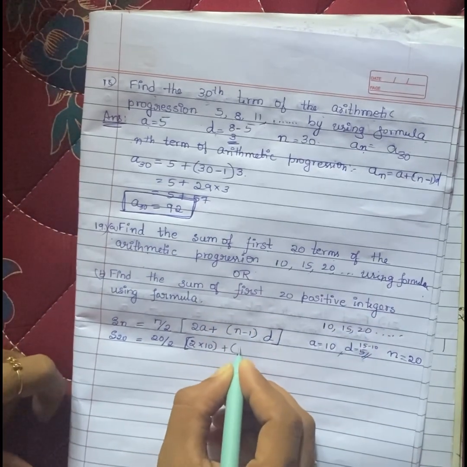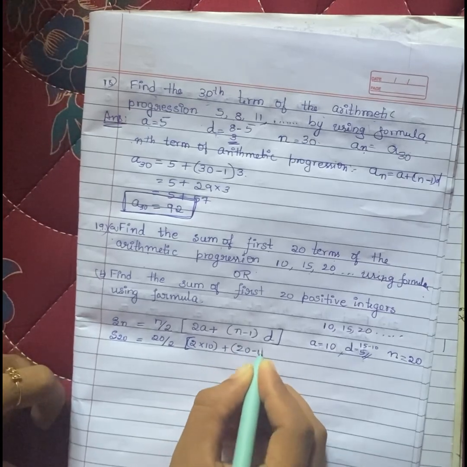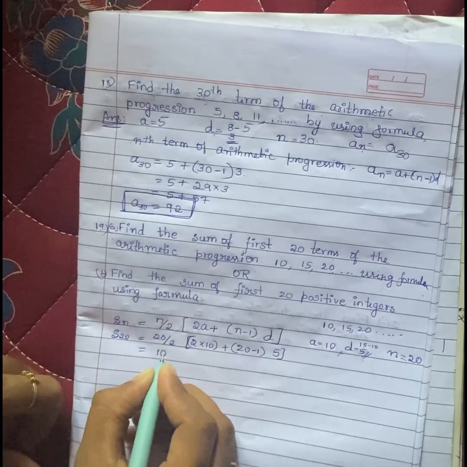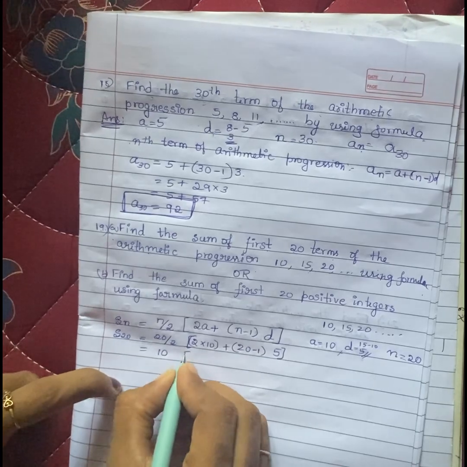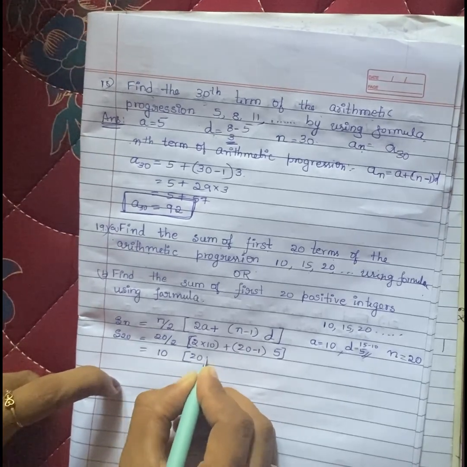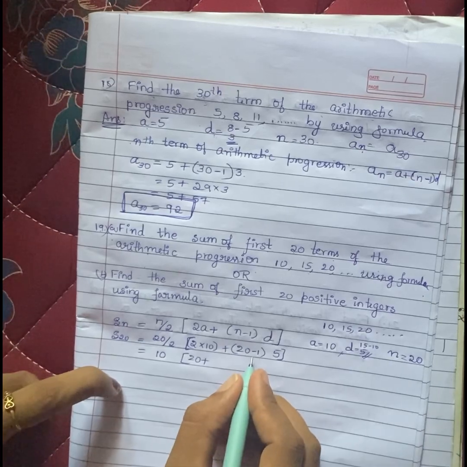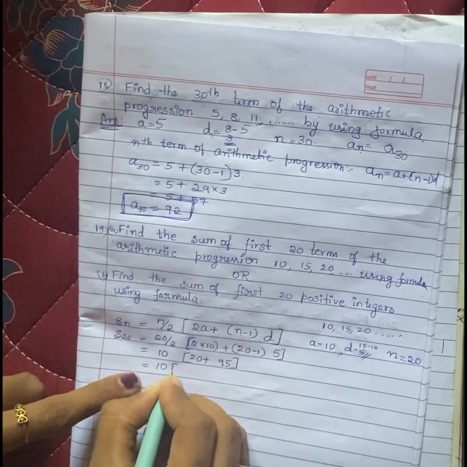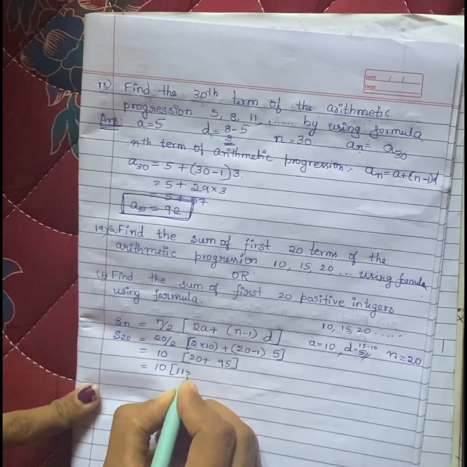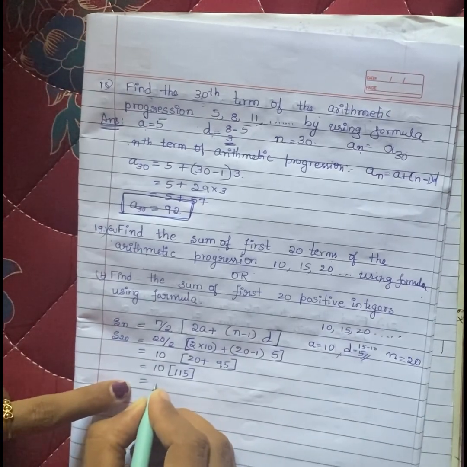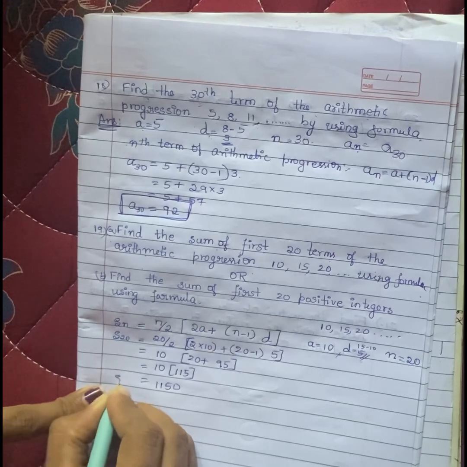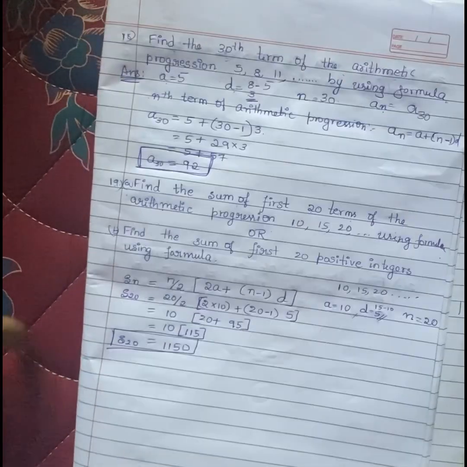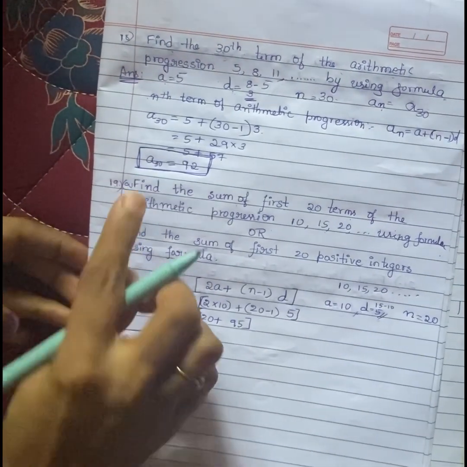Next, plus n is 20 minus 1, d is 5. Now 20 by 2 is 10. 2 tens are 20 plus 20 minus 1 is 19, 19 into 5 is 95. So 20 plus 95 is 115, and 115 into 10 is 1150. So S20 is 1150. This is the answer for A.